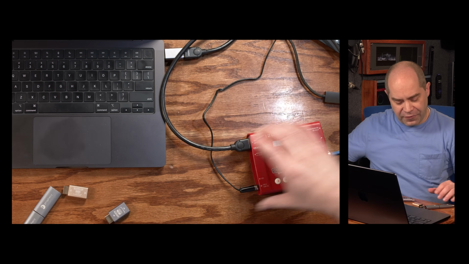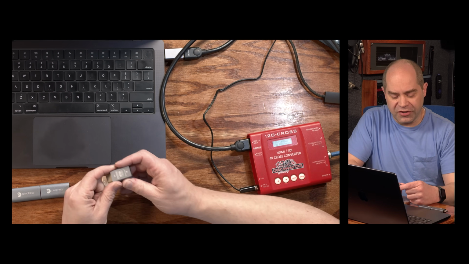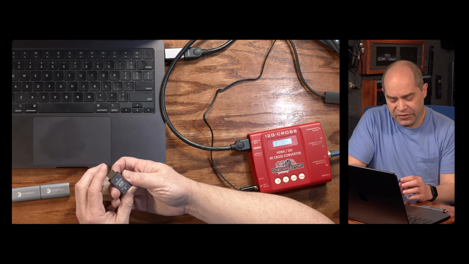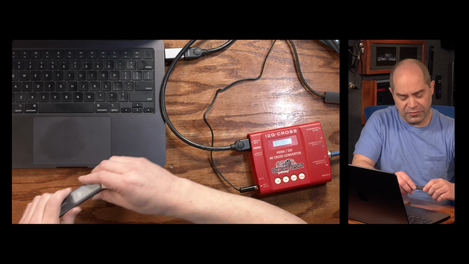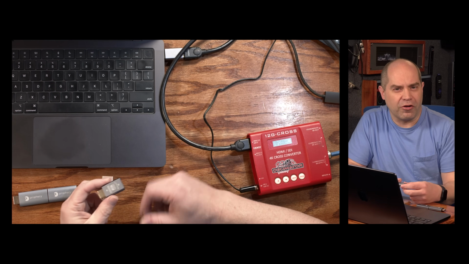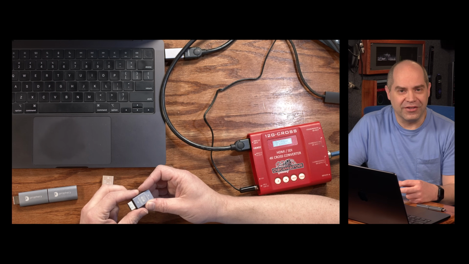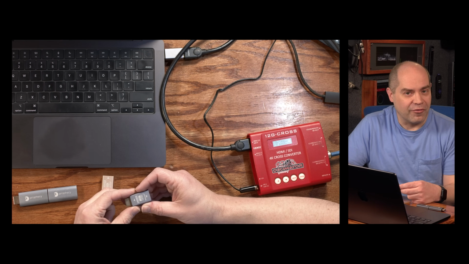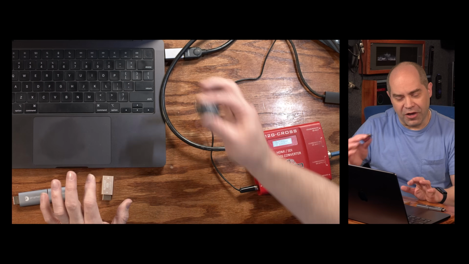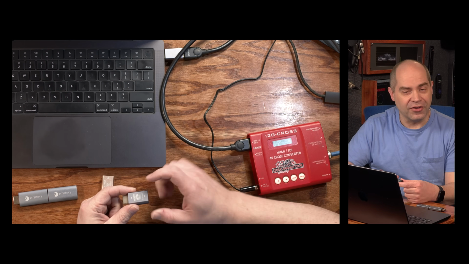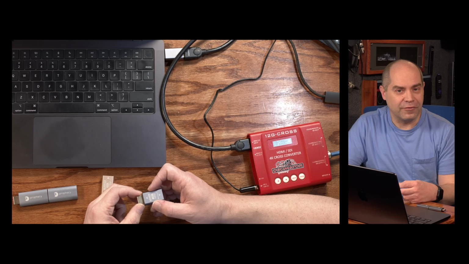Now, I keep a handful of these things around. Each one is programmed with a different resolution and frame rate. For example, I forget which one it is, but one of these I have programmed for 1080p at 24 frames per second. So if I'm shooting an event where we're shooting 24 frames, I can take one of these, pop that in the computer, and all of a sudden the computer is outputting at that native 24.